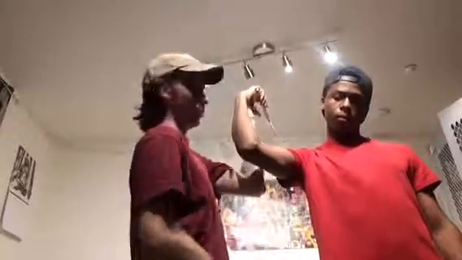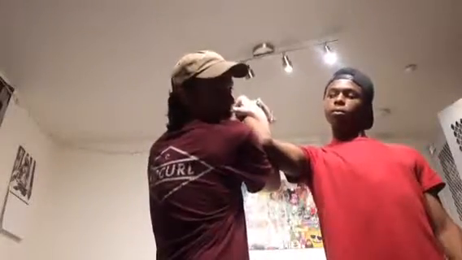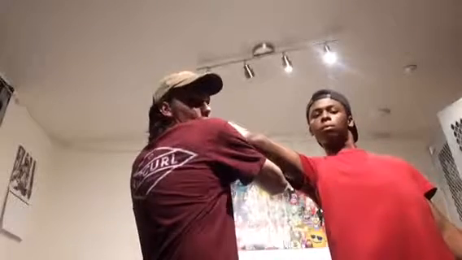Then with your free arm here, reach under and grab around the wrist, and then just bend back with the elbow to disarm.